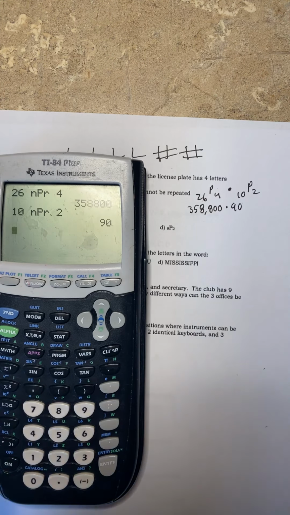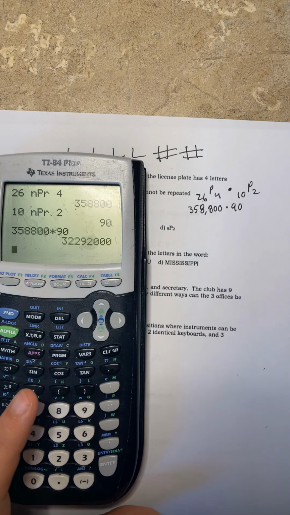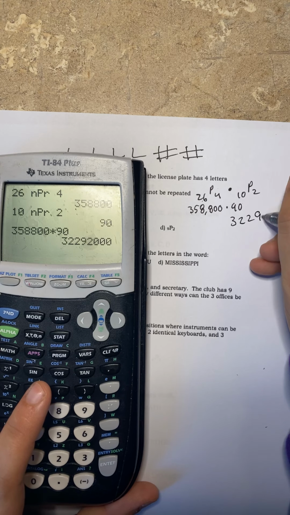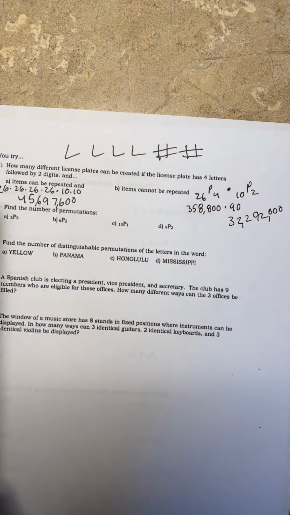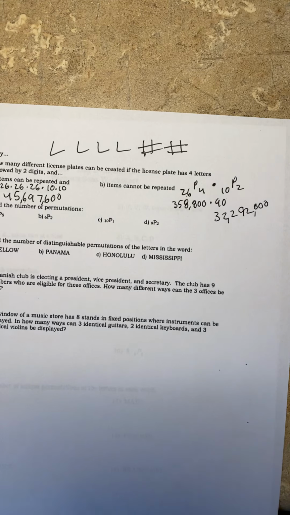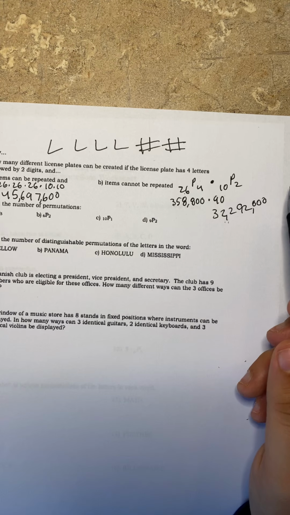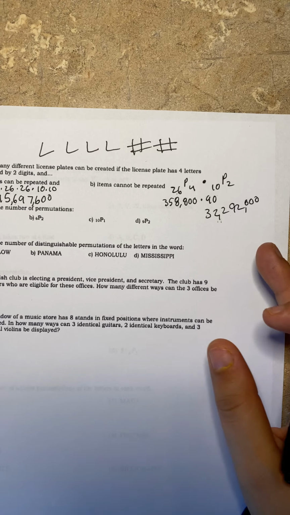So this is where I left off. So I do that times 90, and that gives me 32,292,000. And that makes sense because you should have fewer options when you have fewer repeats than here, where you can use more letters and more numbers because they can repeat.